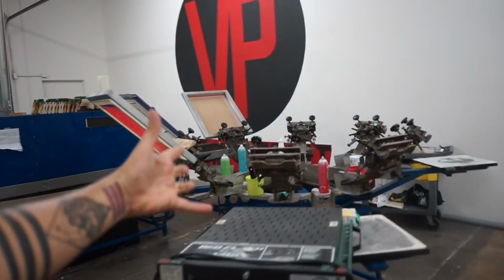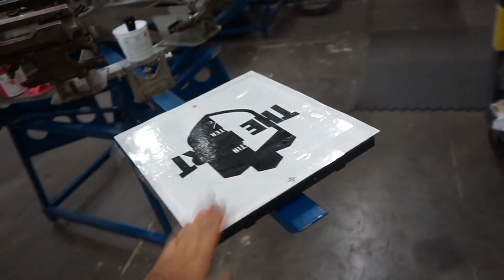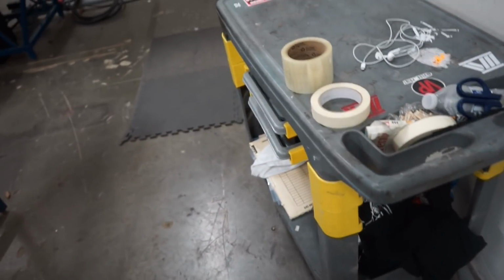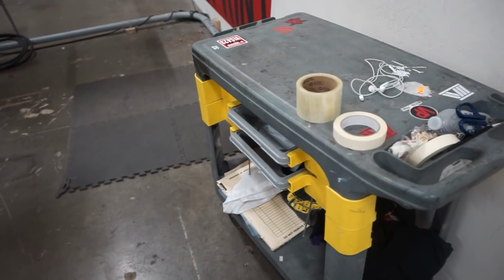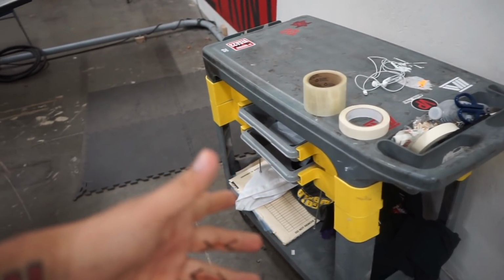My press is a Hopkins 8-station, 4 pallets. And then my cart is just like a regular cart. We got this from Sports Authority when they went out of business. They were like 50 bucks each, but you can find them online for like $300, which I think is ridiculous, but that's how much they cost.